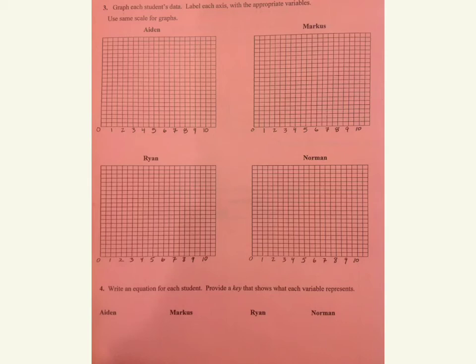Then down below for number 4, you are writing an equation for each student. This is using the same form that we did earlier in the week, D equals R times T, but this time our two variables are not distance and time. They're something else. So you're going to have to identify that with a key showing what the variables represent. This last page is just interpreting what you've done on the first 2 pages and having you really reflect on what you observed on the graph and in the table and using your knowledge of the rates and the equations.